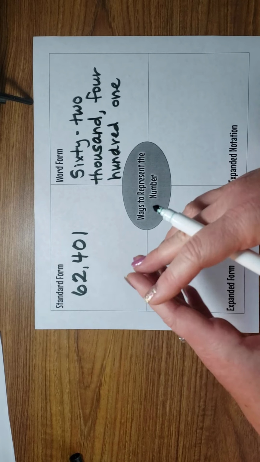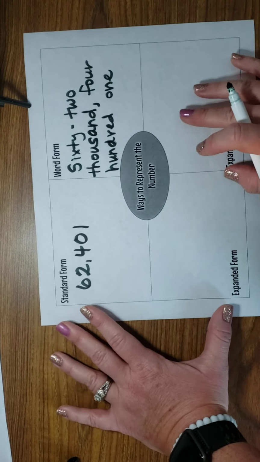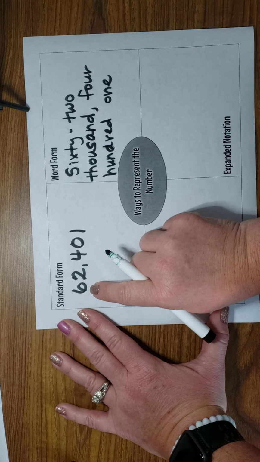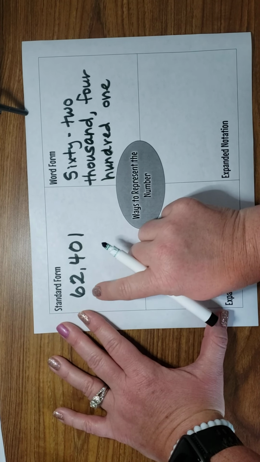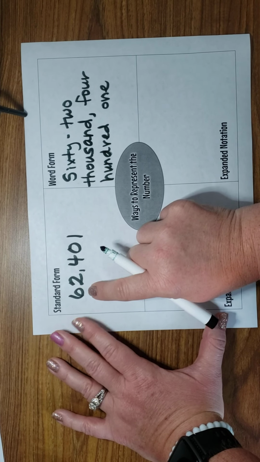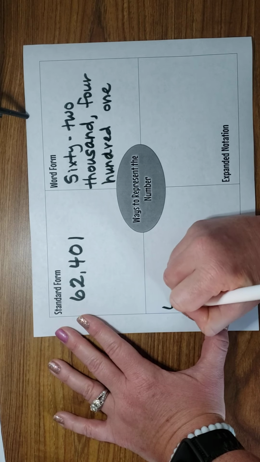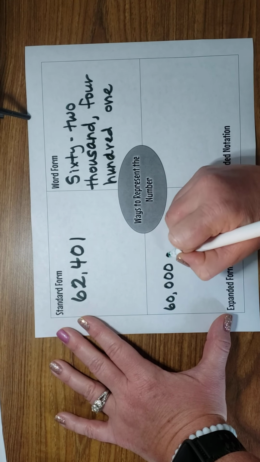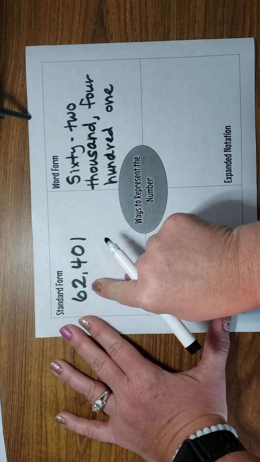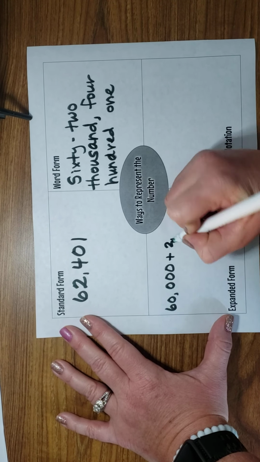Remember, expanded is like a balloon. We blow it up. It gets bigger and bigger. We're stretching it out. We're writing the values of each of these digits based on where they are in a place value chart. So remember, 6 is in the 10,000s. So it's worth 60,000. Plus the value of the 2. Well, 2 is in the thousands place. So of course its value would be 2,000.